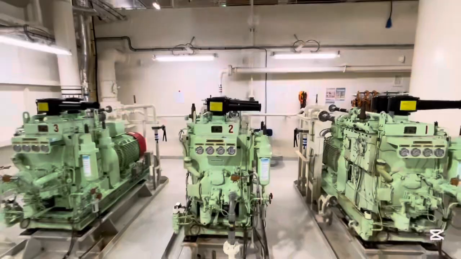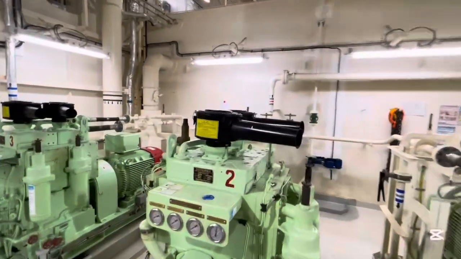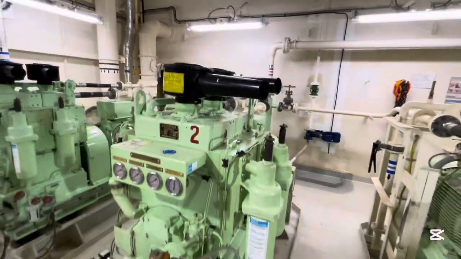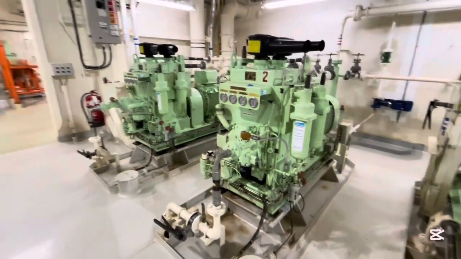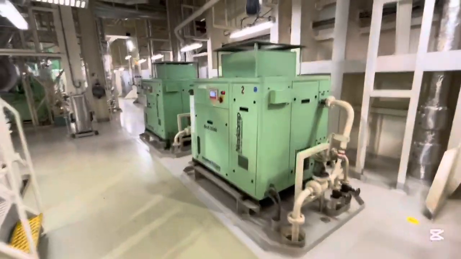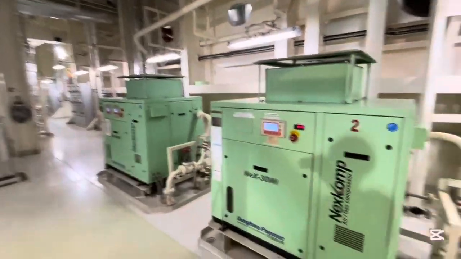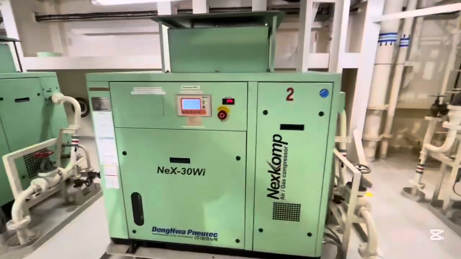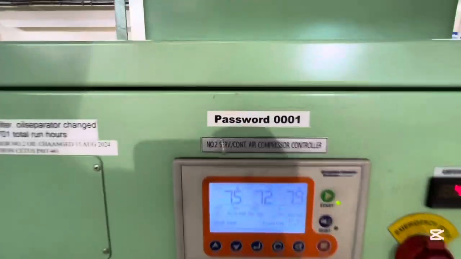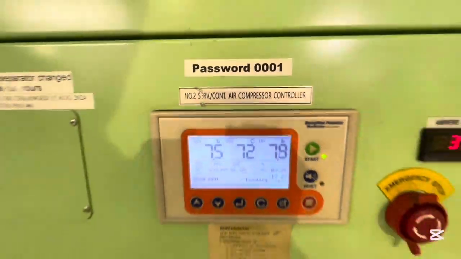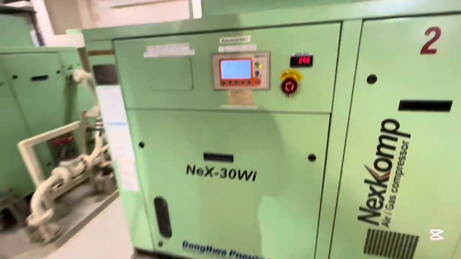This is the main air compressor for starting the main and auxiliary engine. It pressurizes the air up to 30 bar, whereas you have another compressor also, this one, the service air compressor, and this pressurizes the air up to 7 bar. This compresses the air and stores it in a bottle up to 7 bar. So there is a difference between the main air and service air compressor. All right, I hope you watched this video.